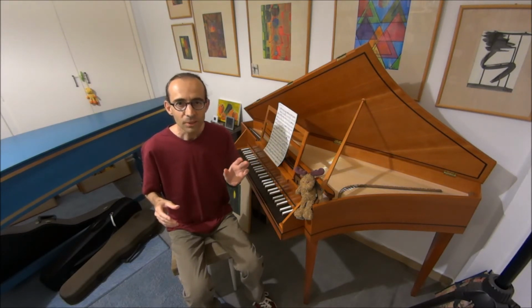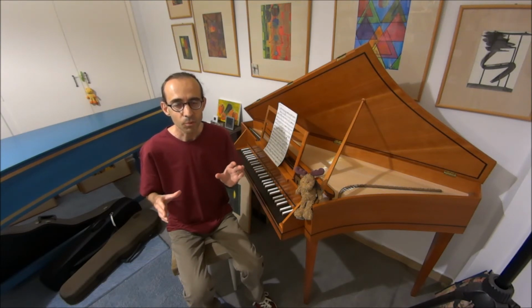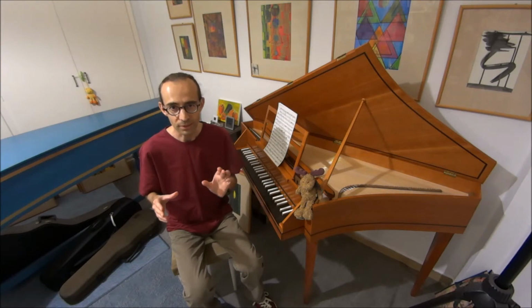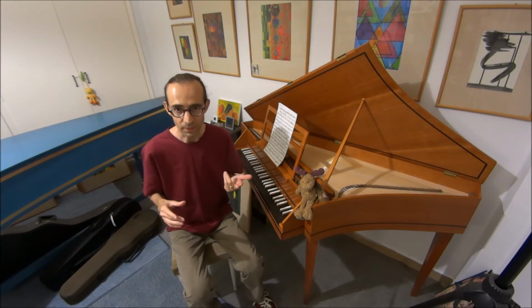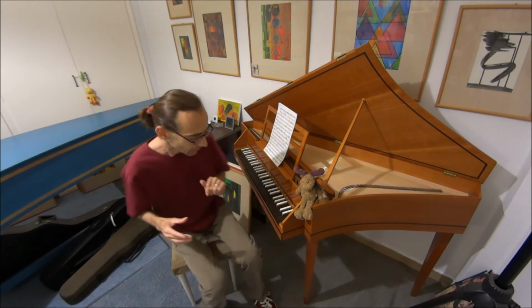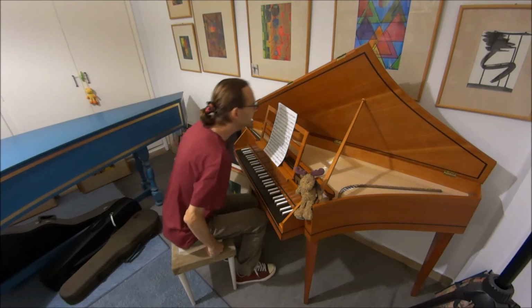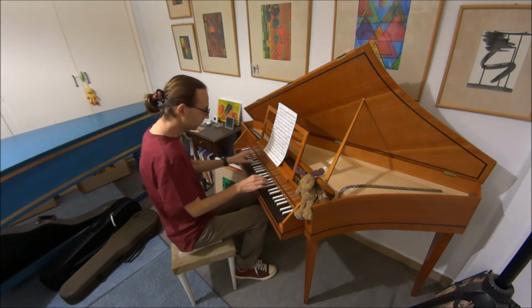However, I'm not entirely convinced by the way I rendered some of the 16th note figurations in my previous performances. Let's take as an example the first such figuration we find in the Pavanne. And what I have in mind, let me start the piece.